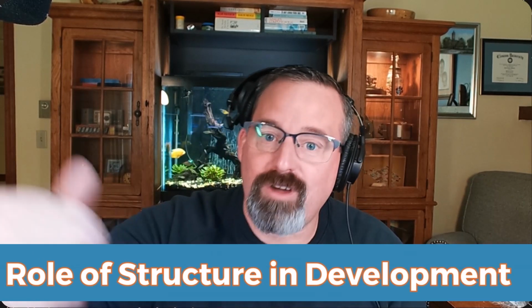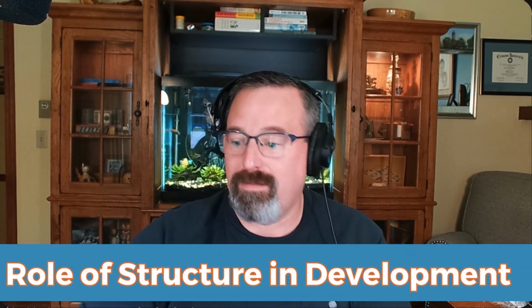But how does structure help us in this development process? We already talked about those objectives. We've got our goal, we've set up some objectives and how we want to get our learner to it. And if we've got terminal objectives, we probably have enabling objectives within each one of those, right? Smaller steps to get us to the larger steps.